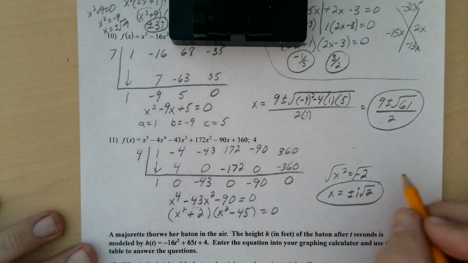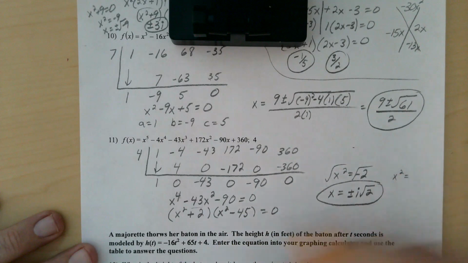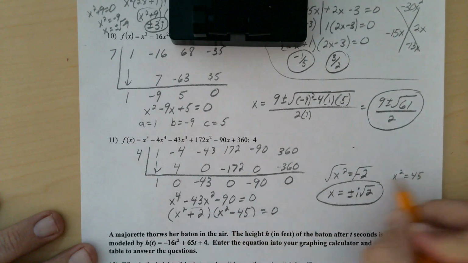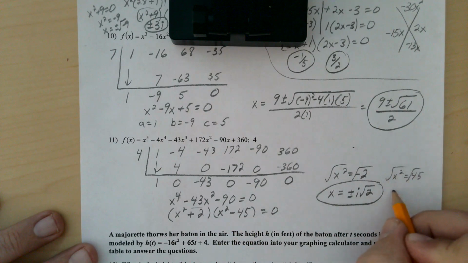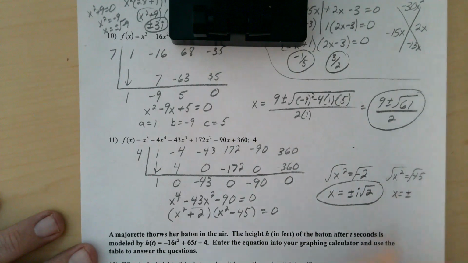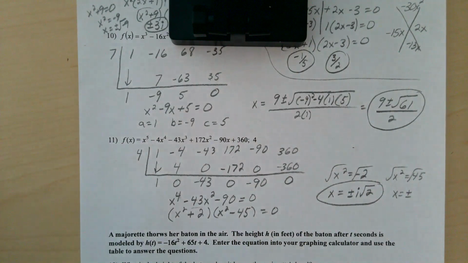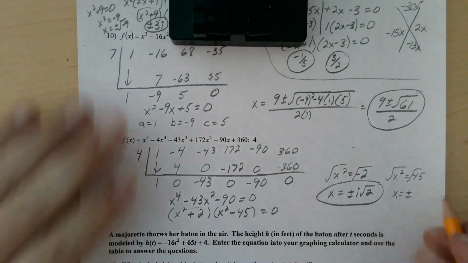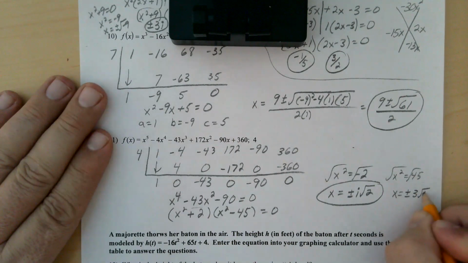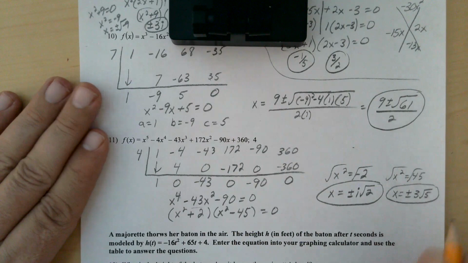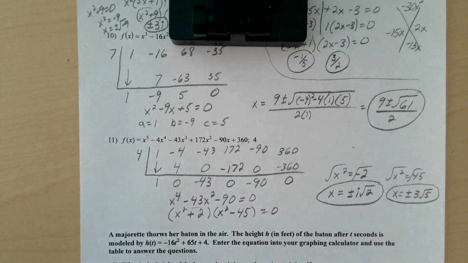For this one, I'm going to end up adding a 45, and then I'm going to take the square root, and I would want you to clean it up. Okay, I'm hoping that you know that 45 is 9 times 5. Square root of 9 is a 3. So that's where I get 3 root 5 and negative 3 root 5.